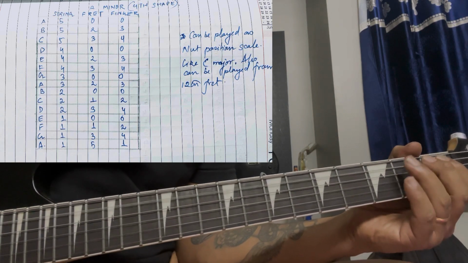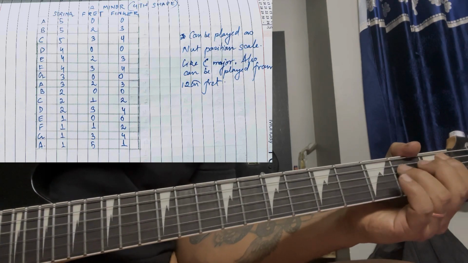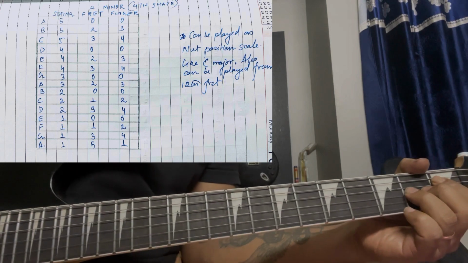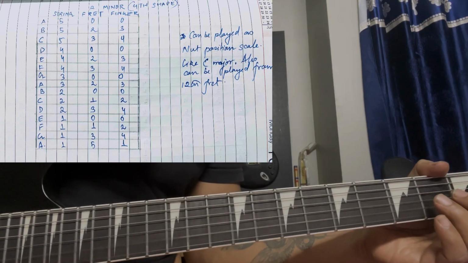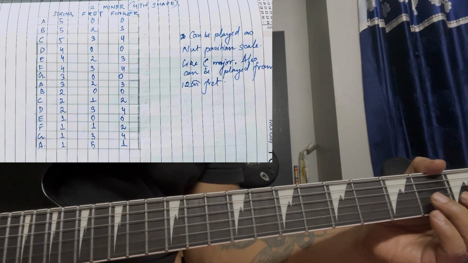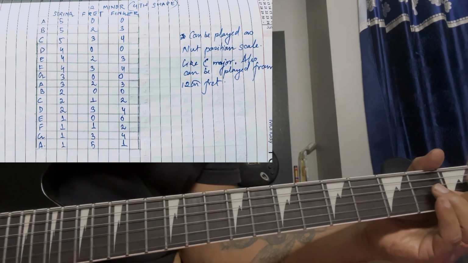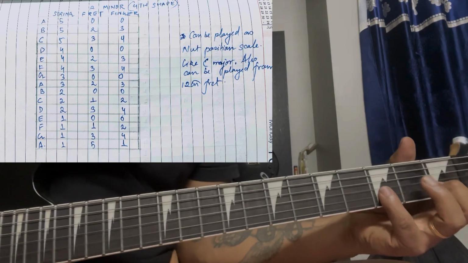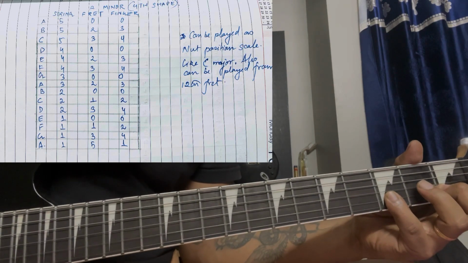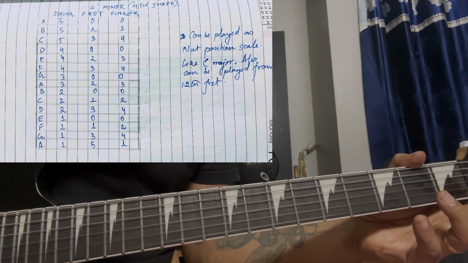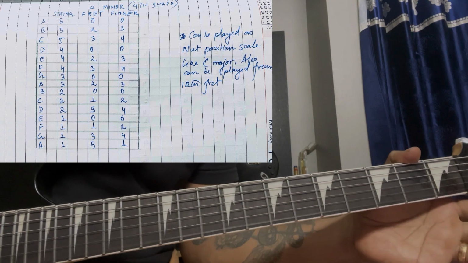So after this we can play the B note, which is the open second string, 0 fret 0 finger, followed by the C note, which is the second string first fret second finger. Then we have the D note, which is the second string third fret fourth finger, followed by the open E note, which is the first string 0 fret 0 finger.